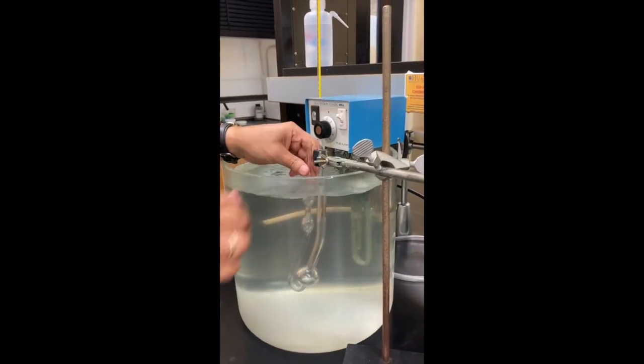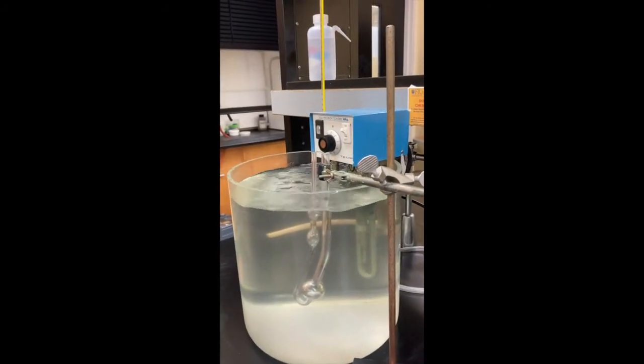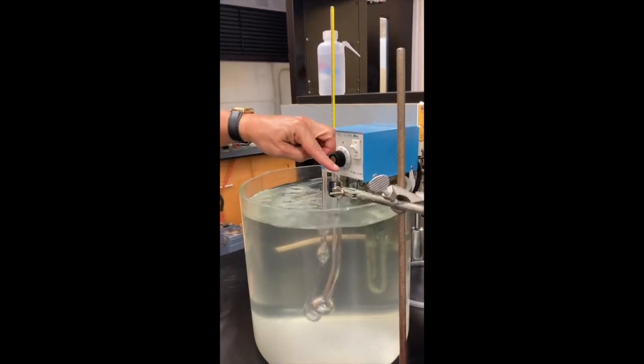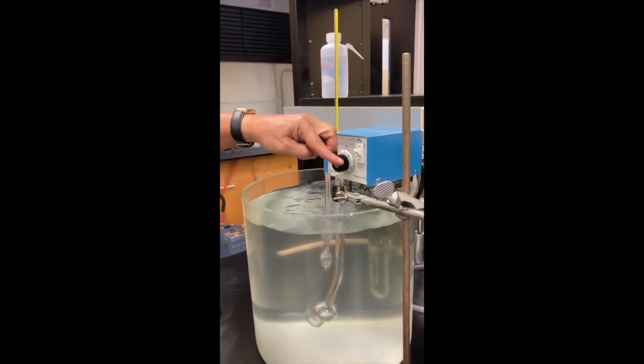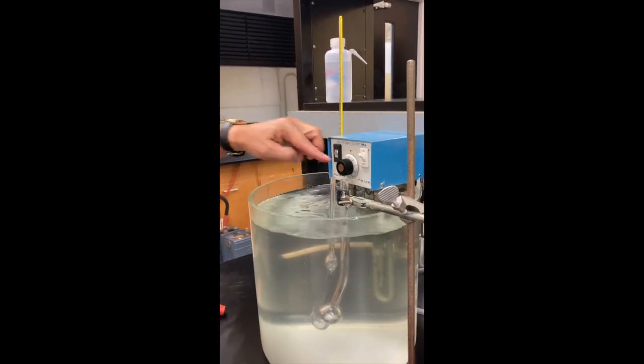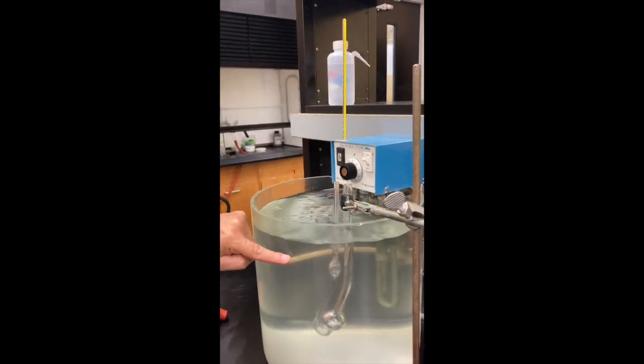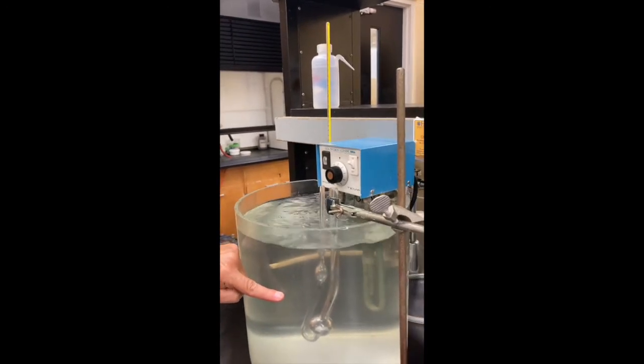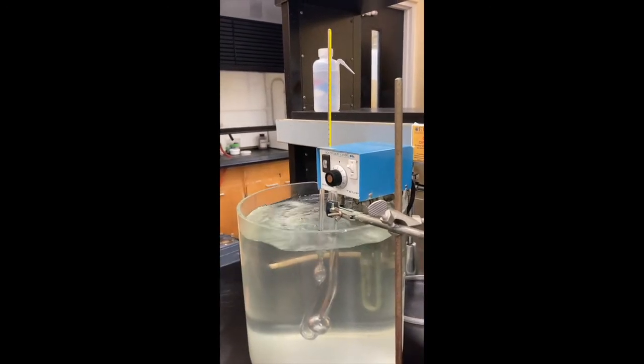So now we are ready for measurements. We will pour our water here, then suction it above the upper fiducial mark, let the liquid flow, and take the measurements.